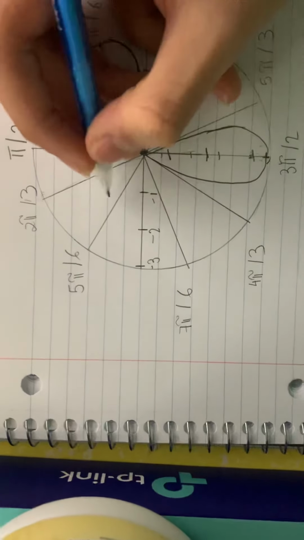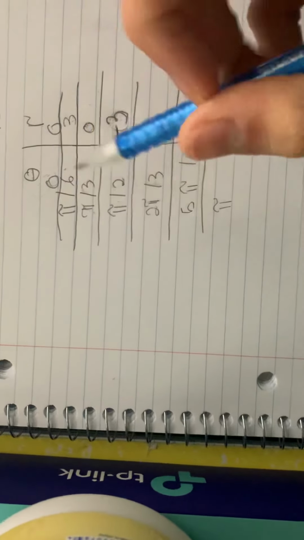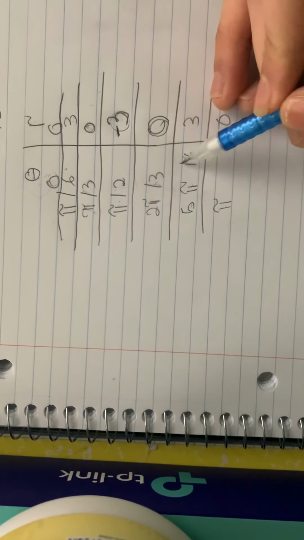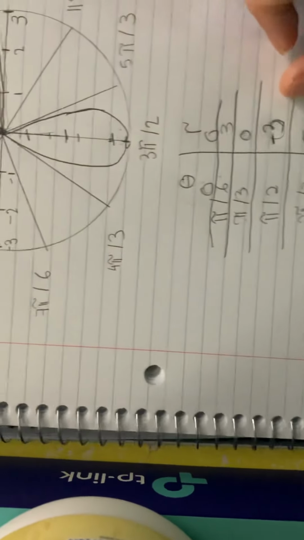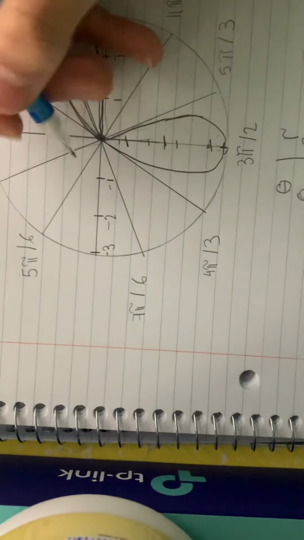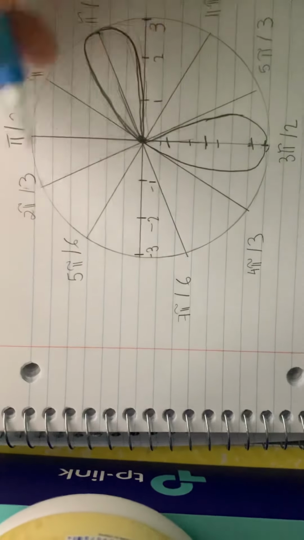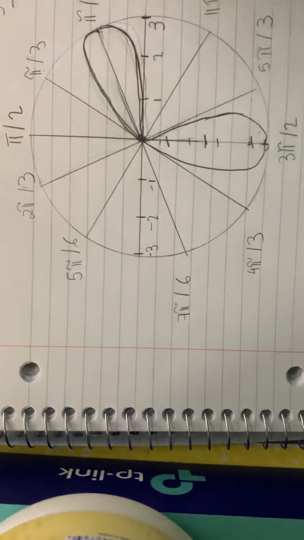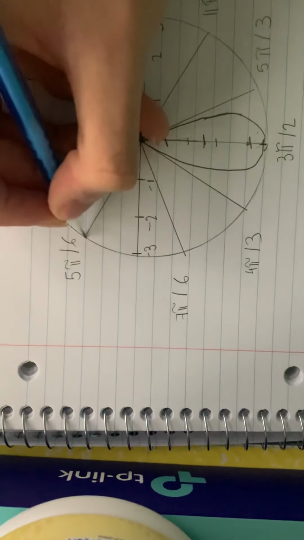And lastly, we need the last petal. So let's find out where it is. For the petal, we have 5 pi over 6, and the radius going to 3. And we need to find 5 pi over 6. It's right here. So it's going to go right there.